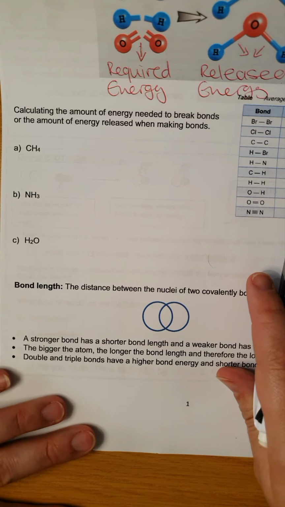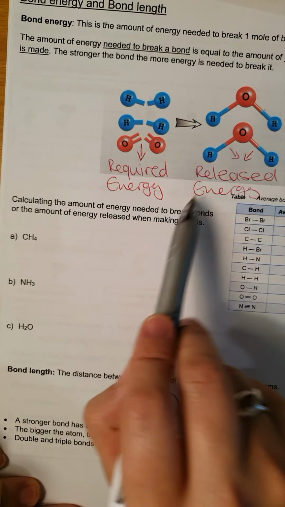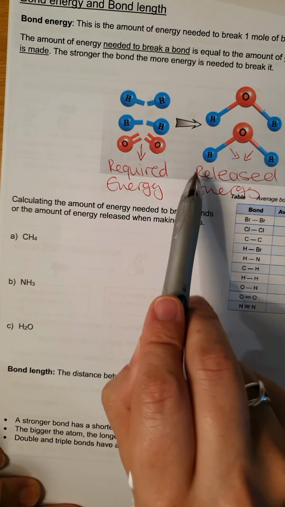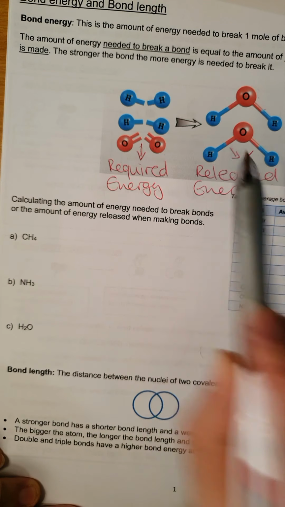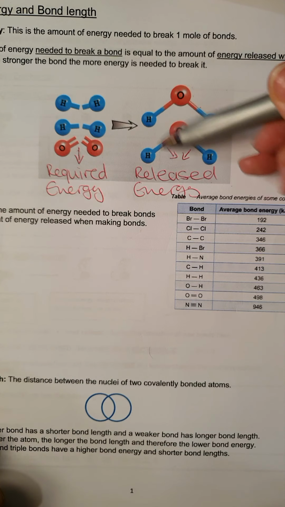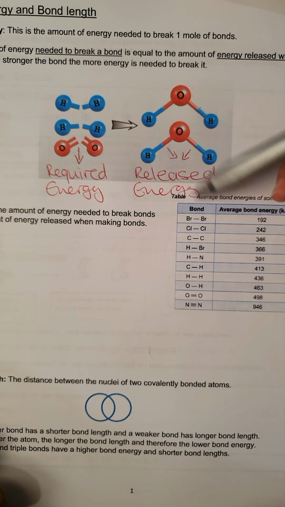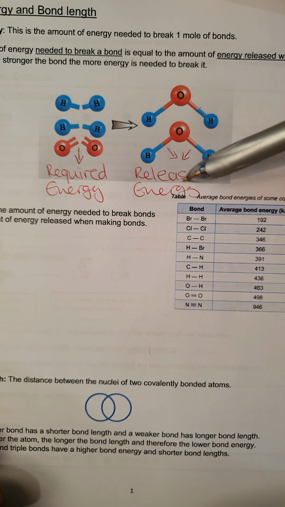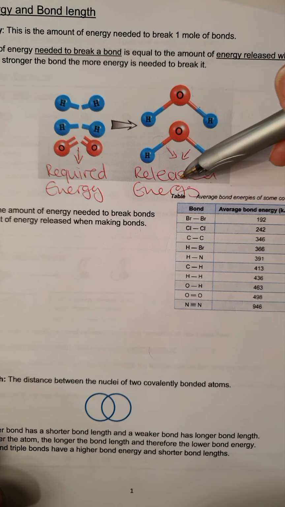So what we are doing is that we are going to see how much energy it's going to need to break and make bonds. What I do just want to say is, let's say we want to break these bonds now between oxygen and hydrogen, and we know that it released a certain amount of energy, it will take the same amount of energy to now break those bonds than what it released.